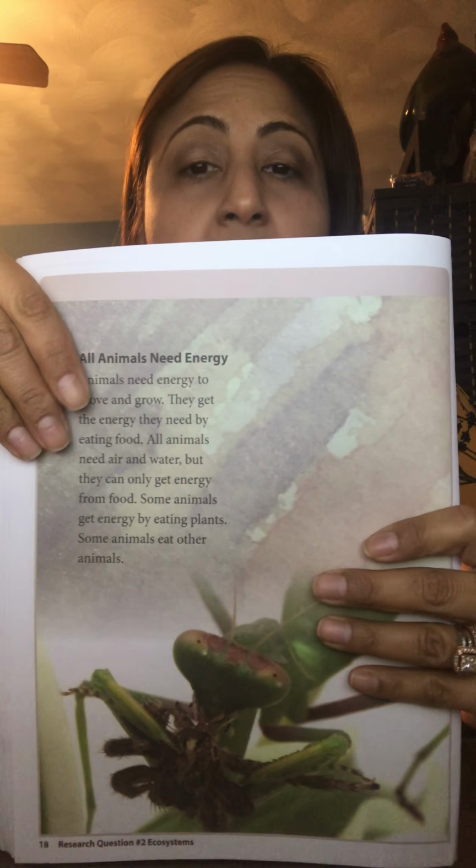All animals need energy. Animals need energy to move and grow. They get the energy they need by eating food. All animals need air and water, but they can only get energy from food. Some animals get energy by eating plants. Some animals get energy from eating other animals. So kind of like people too. Some of us eat meat and some of us are vegetarians. We only eat vegetables.